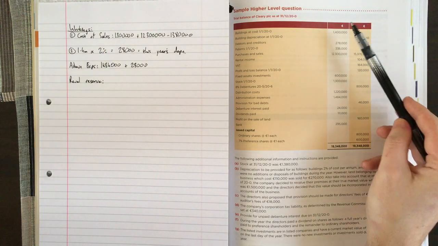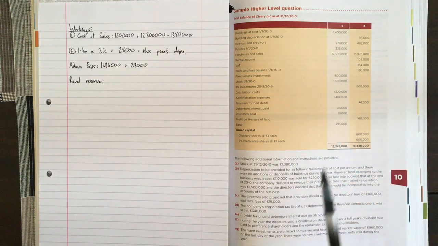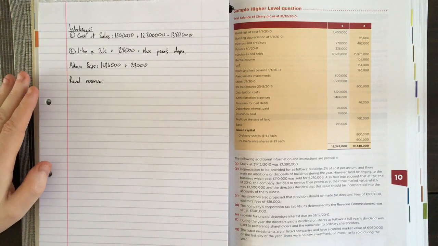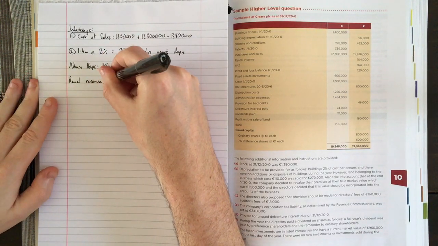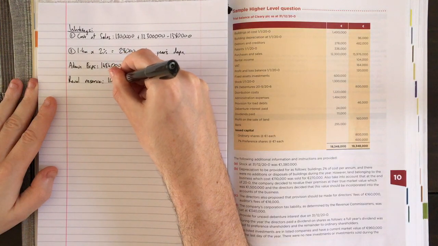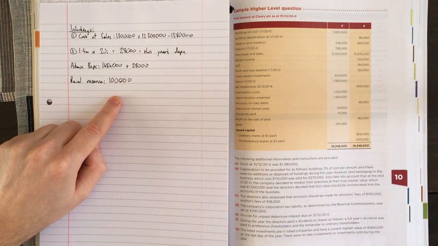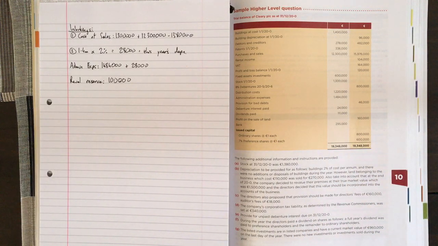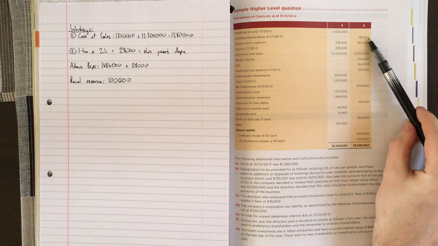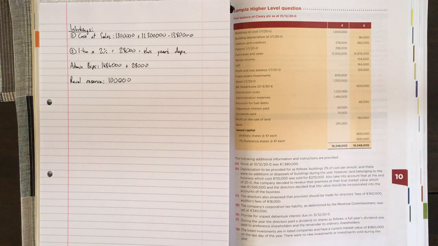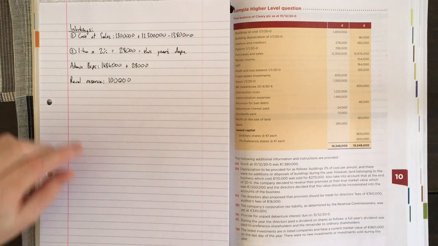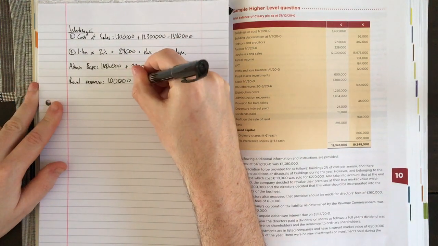What we're going to do is change this value from 1.4 up to 1.5 million. Okay, so my revaluation reserve is going to be made up of 100,000. So that's the increase in the value from 1.4 to 1.5. When I revalue the building, I want to clear out the accumulated depreciation that's there. So that 96 is going to move out of accumulated depreciation into the revaluation reserve.